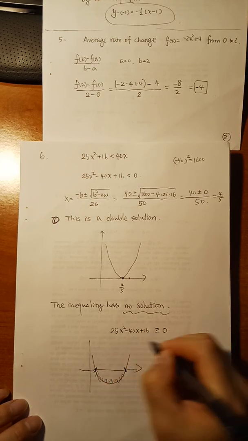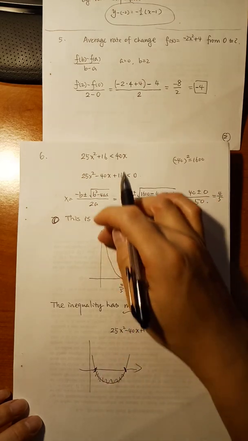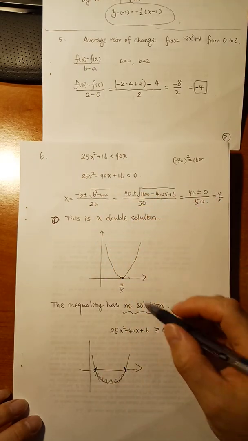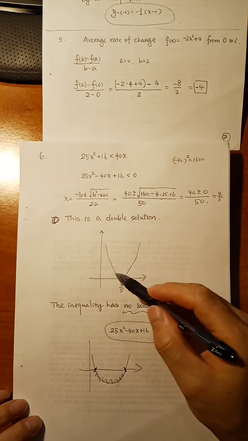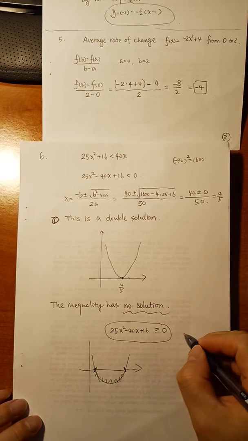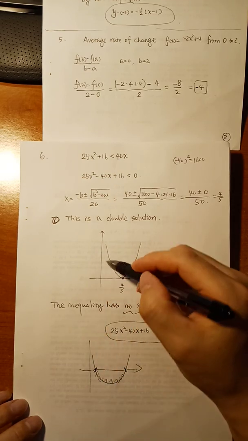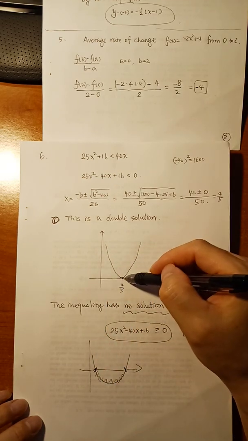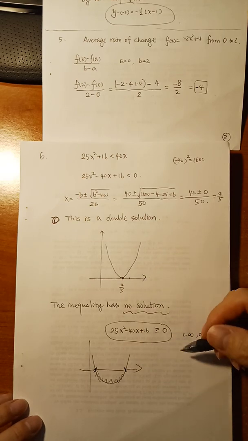If your inequality is like this, you look for the part where the graph is above the x-axis. Then for this graph, the solution will be negative infinity to positive infinity, because for every x, the point is above or at least on the x-axis. So all cases may happen in the exam.